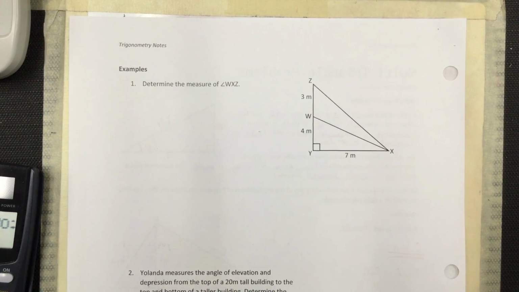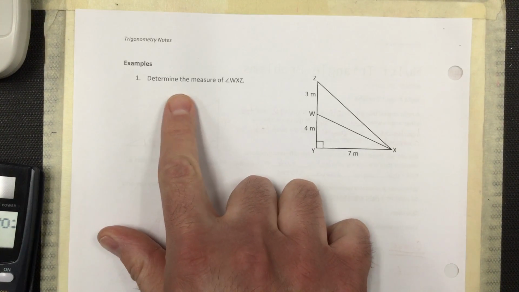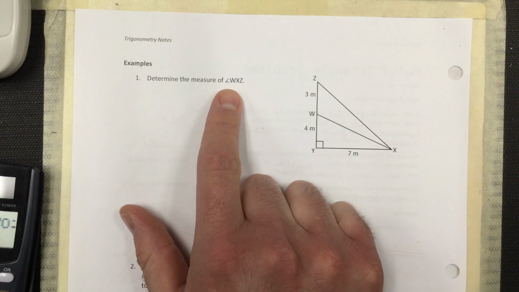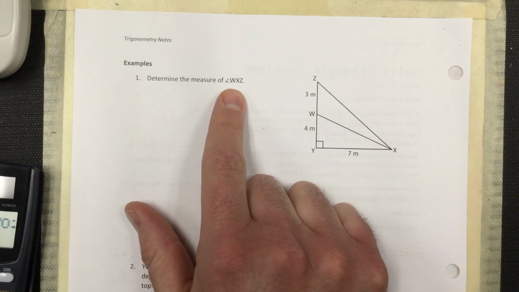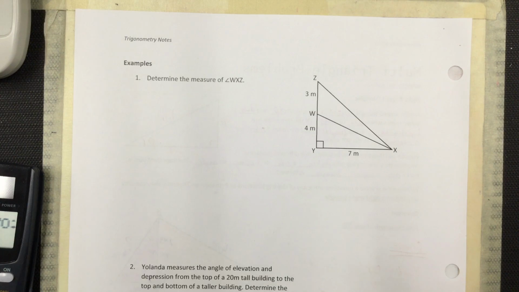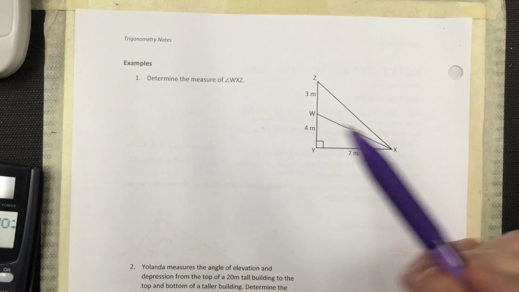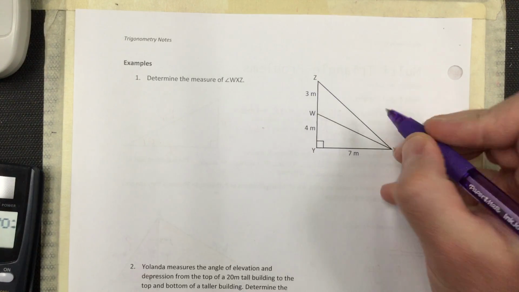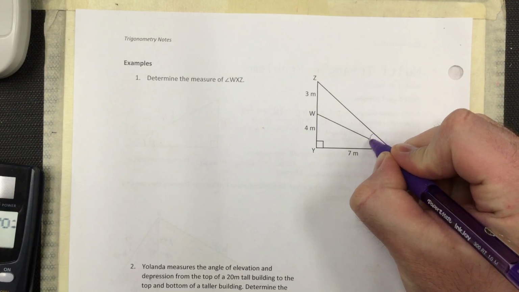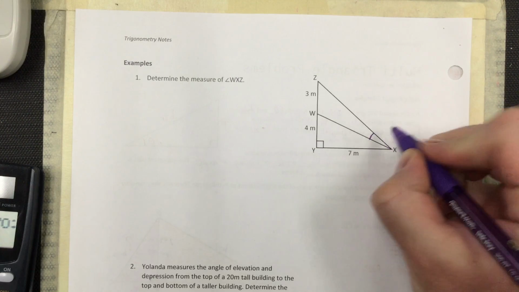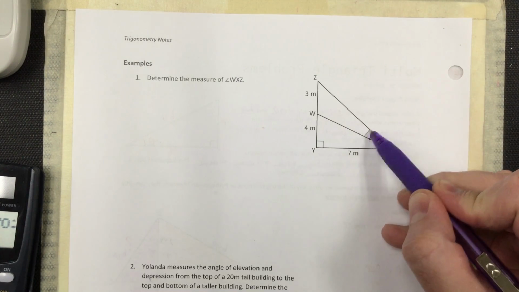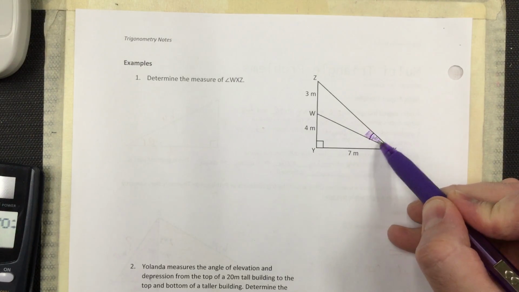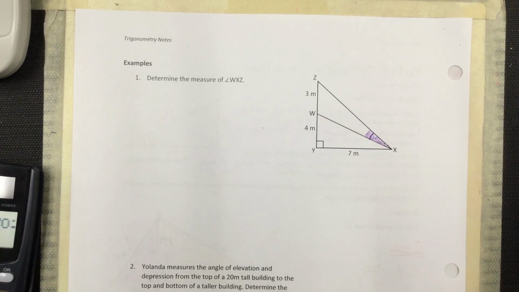All right, let's take a look at example number 1 here, and we're asked to determine the measure of angle WXZ. Now, WXZ is going to be the 3 points that make up this angle. So we start with W, we go from W to X to Z, so we are trying to find what is this angle right here. And I'm just going to shade that in purple right now. We're trying to find that angle right there.